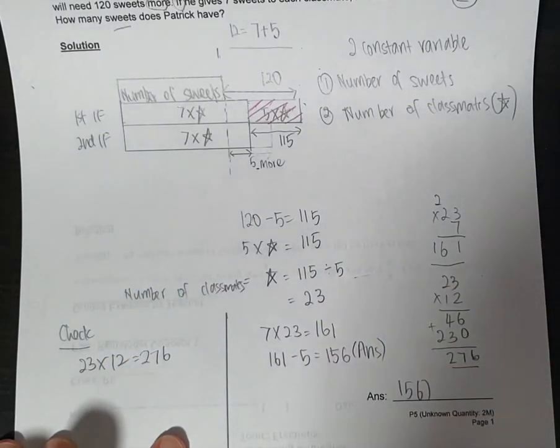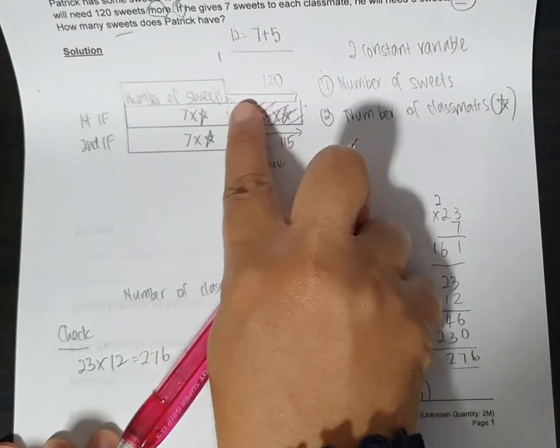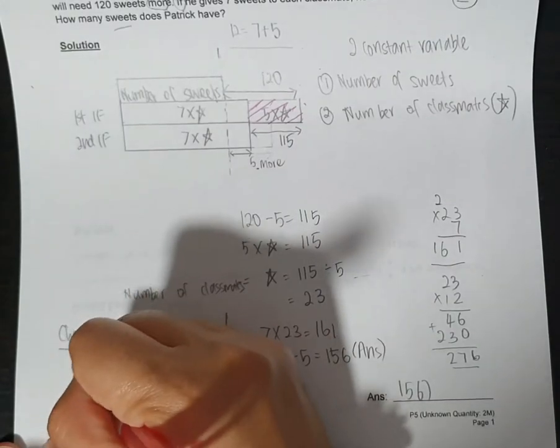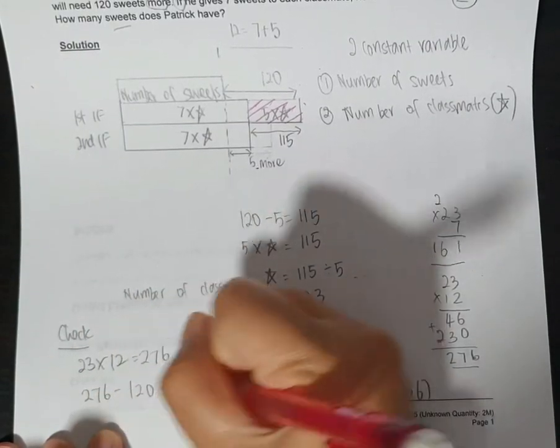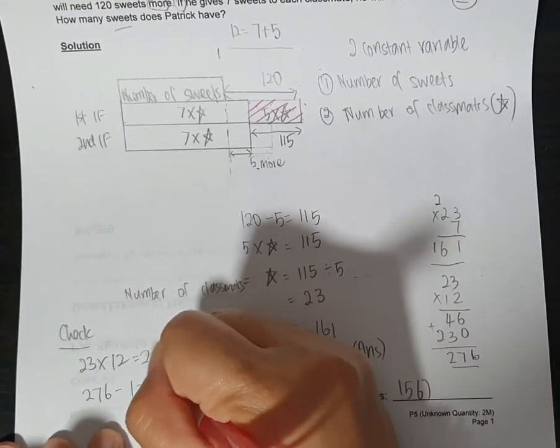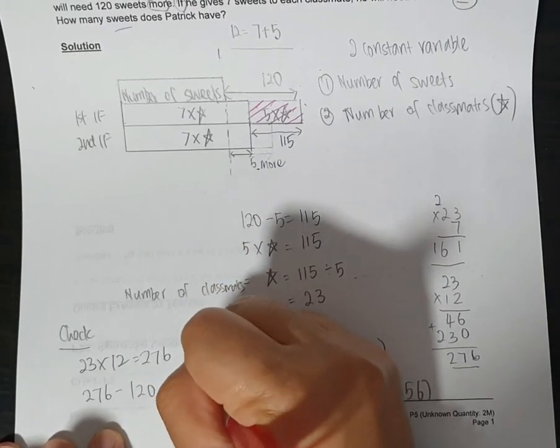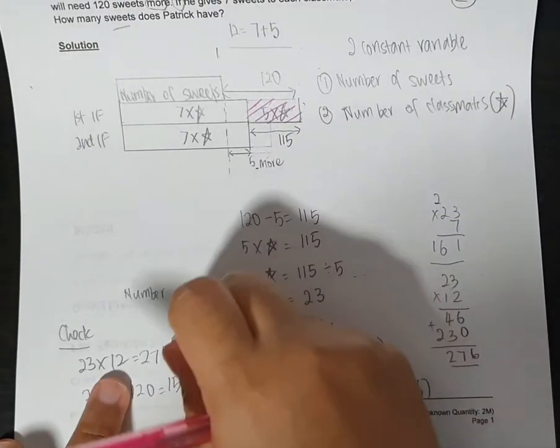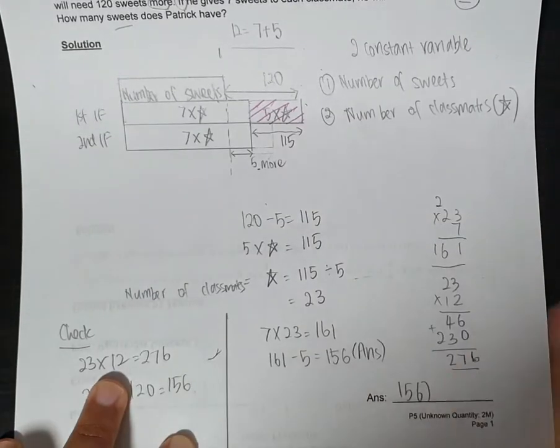Then after 276, minus 120, he didn't have enough. So it becomes 156. You notice it's the same answer. But because this is a check, I'll just put a tick.